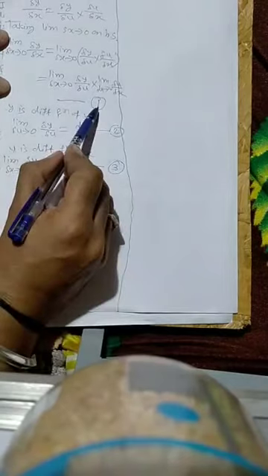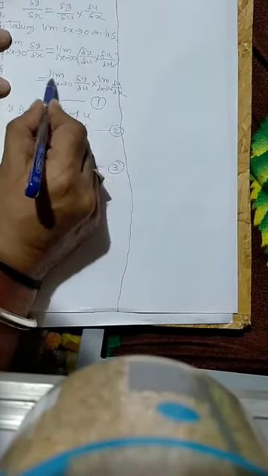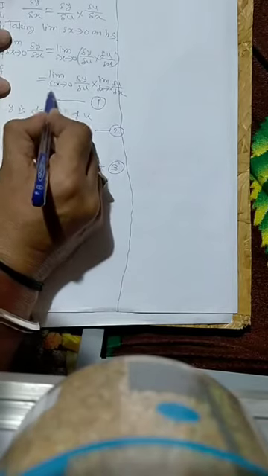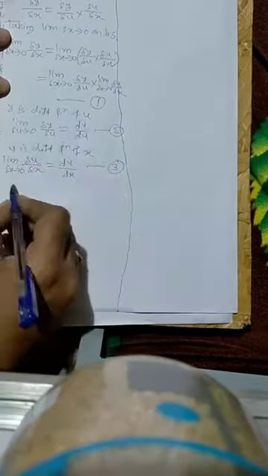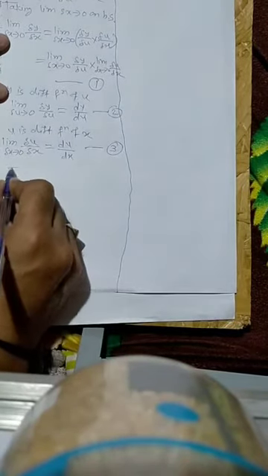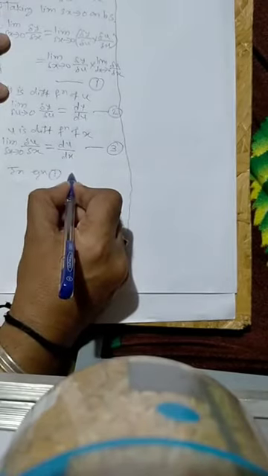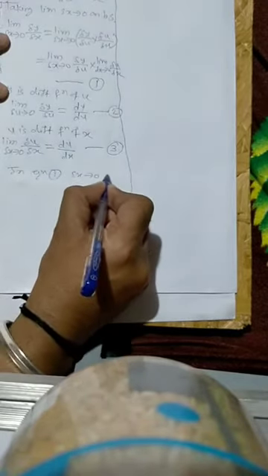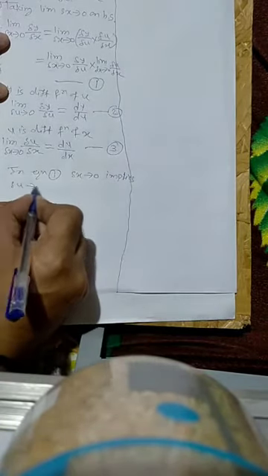Now in the first equation, this value is limit delta x tends to 0. So we have to change this value. In equation 1, delta x tends to 0 implies delta u tends to 0.